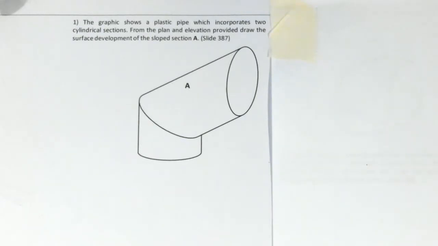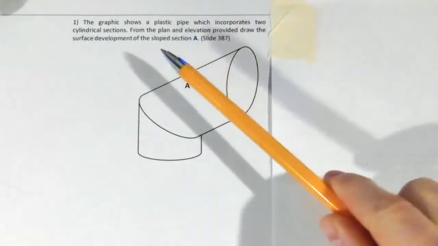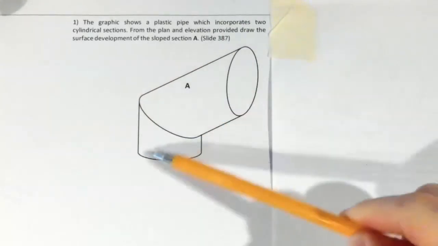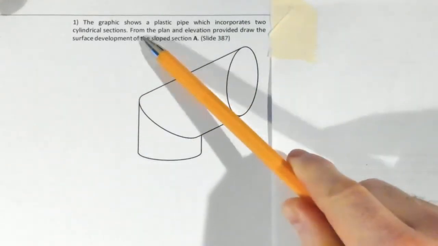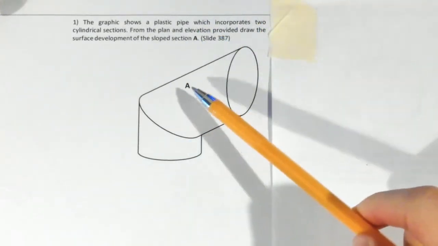Right folks, what we're actually going to do today is another surface development of a cylindrical section of a bit of pipe work. It says in the question, the graphic shows a plastic pipe which incorporates two cylindrical sections, section A here and down here the piece at the bottom. From the plan and elevation provided, draw the surface development for section A of the pipe.